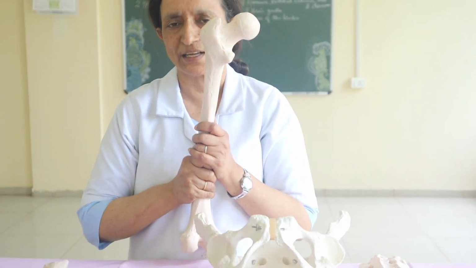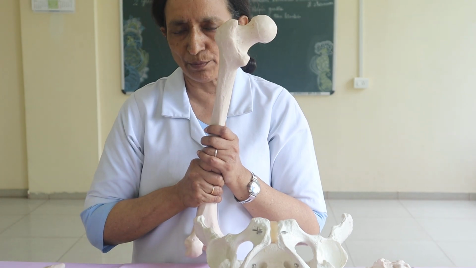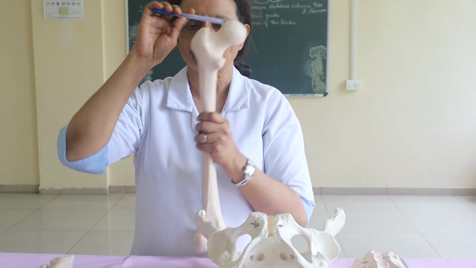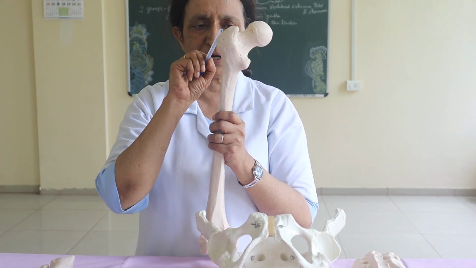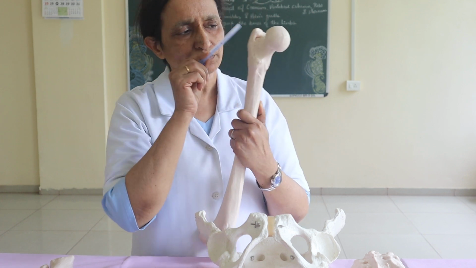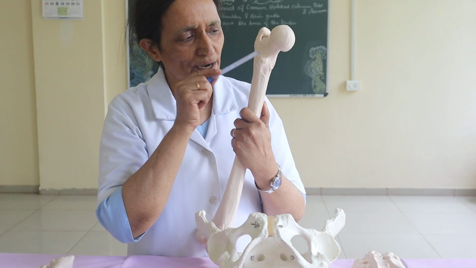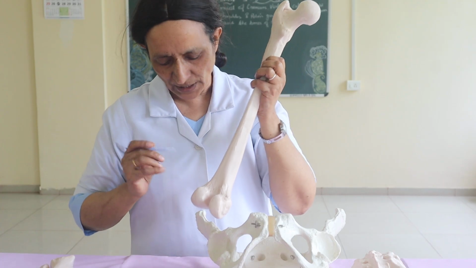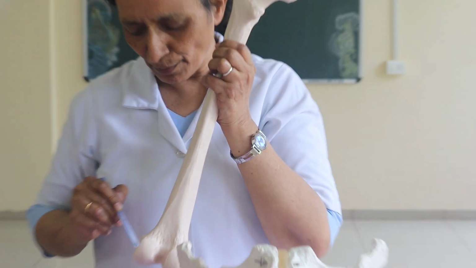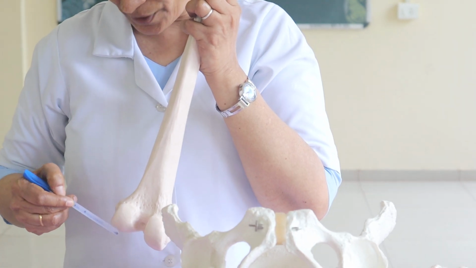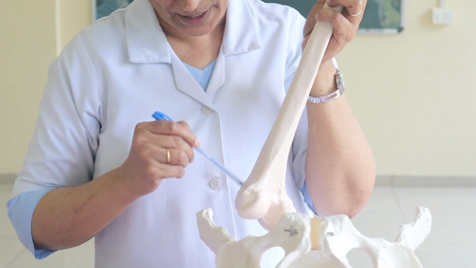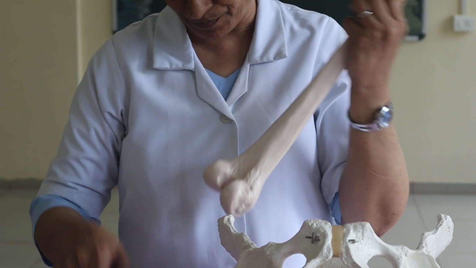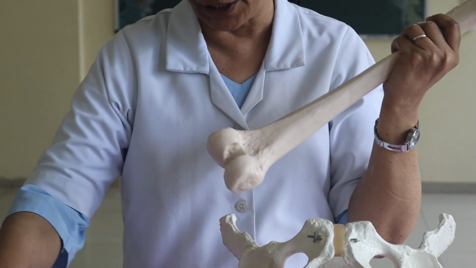The femur is the longest and the strongest bone of the body, which bears the weight of our body. This is the head of the femur, this is the neck of the femur, this is the anatomical neck, this is the surgical neck. This is the greater trochanter, lesser trochanter, the intertrochanteric line. Linea aspera, this is the lateral condyle, medial condyle, superior lateral condylar ridge, medial condylar ridge, and here is the attachment for the tibia.